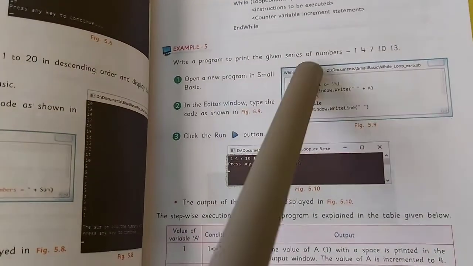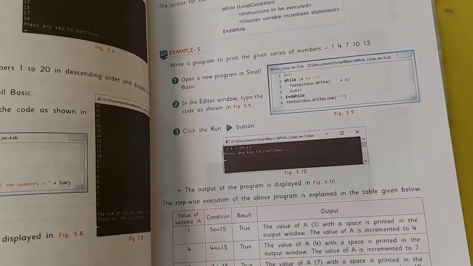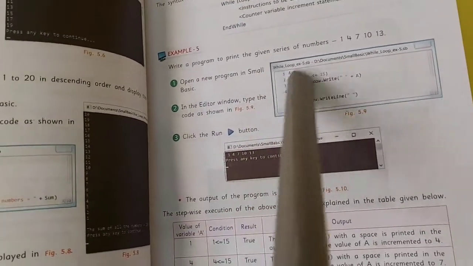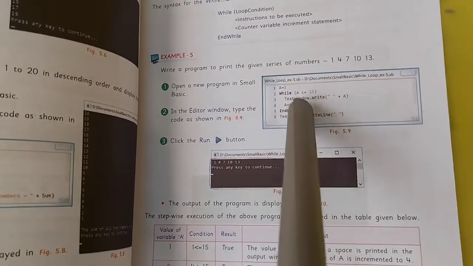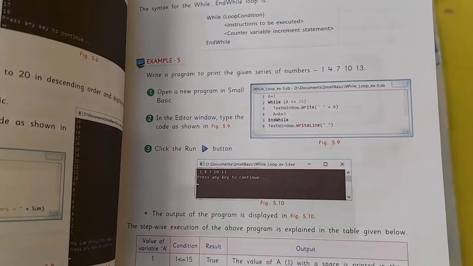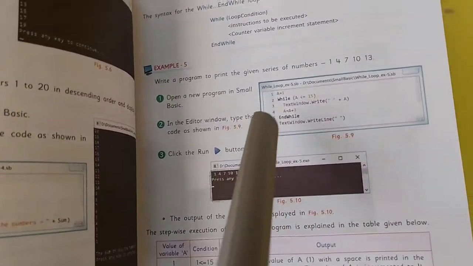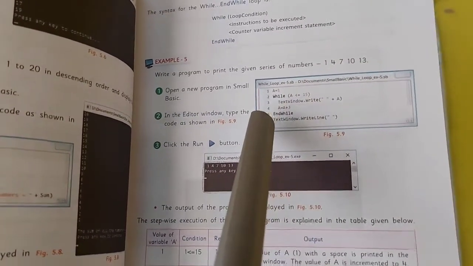A is equal to 1. A is equal to 1 means the initial value is 1. Then the while condition, we are putting the condition here. See the loop statement condition: A less than or equal to 15 means A should be less than or equal to 15. The first value we have put is 1 and we have to follow this condition till the end.